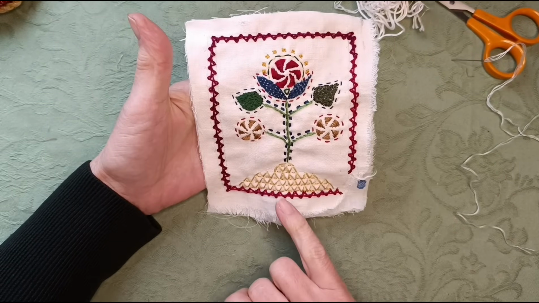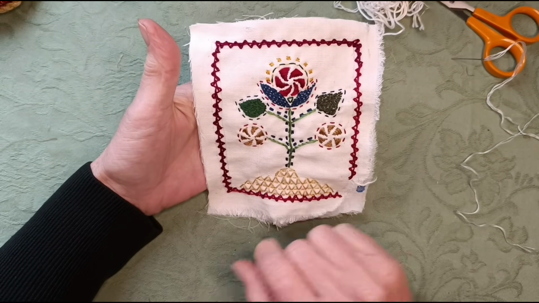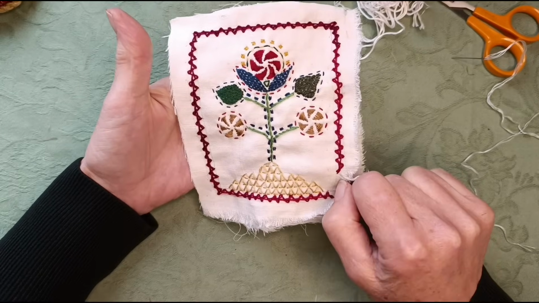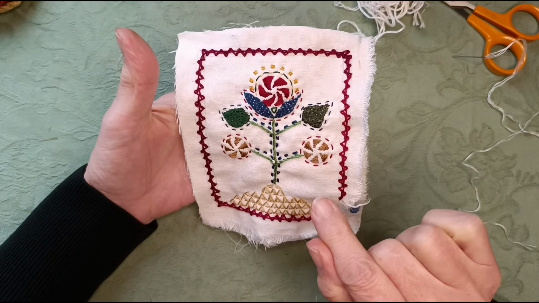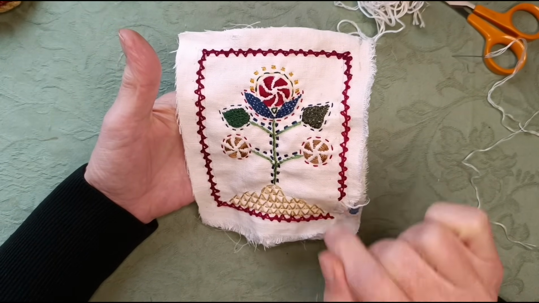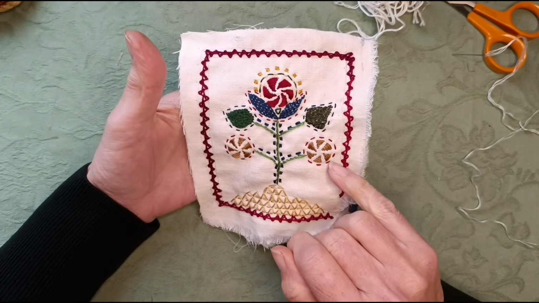So then I did some running stitches around these little wheels. Just some red running stitches. And I was going to do a double running stitch or a whip running stitch, but when I'd done the red running stitch, I just liked the look of it so much, I just left it like that.